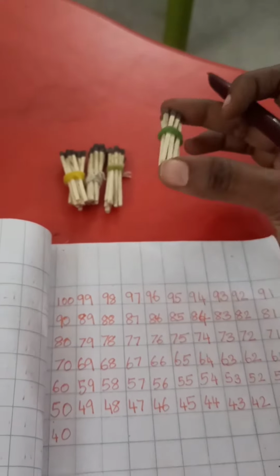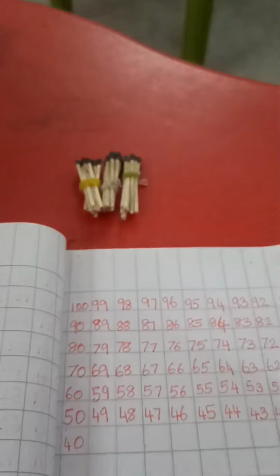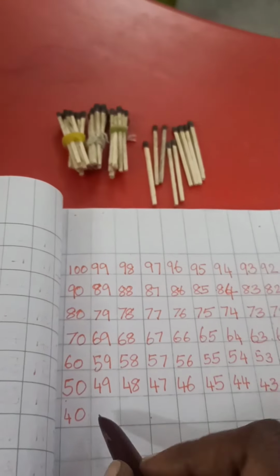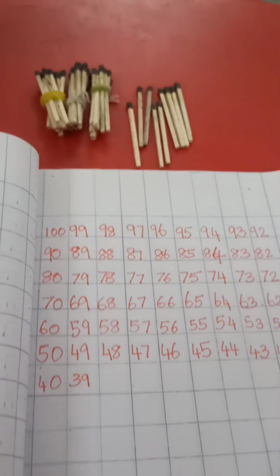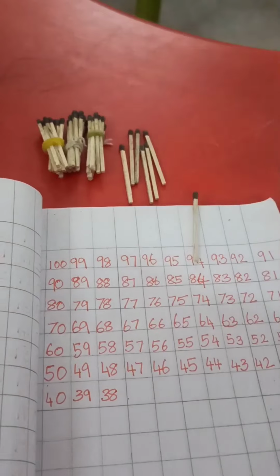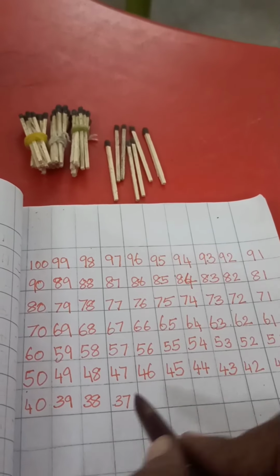Now when we want to take one more one, we have to unbundle this to make it as 10 ones. So we have 10 ones, so easily we can remove the ones from this. So we have 3 bundles and 9 sticks, which makes 39. And when I take away one more one, we are left with 3 tens and 8 ones. And I'm taking one more one, and we are left with 3 tens and 7 ones, which makes 37.